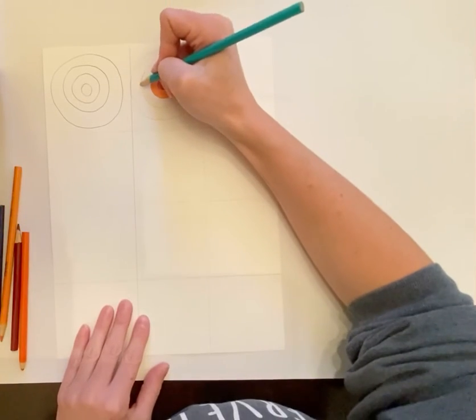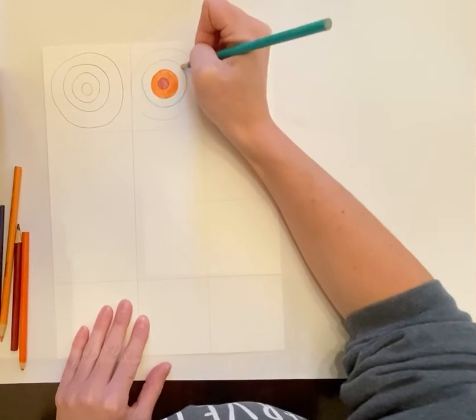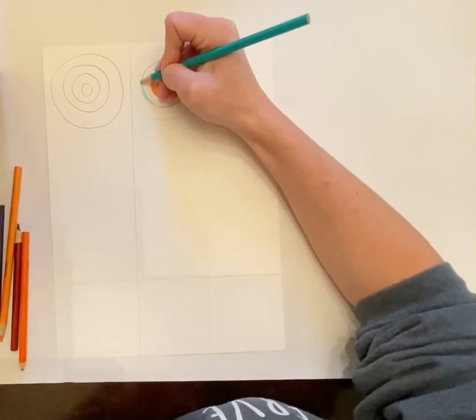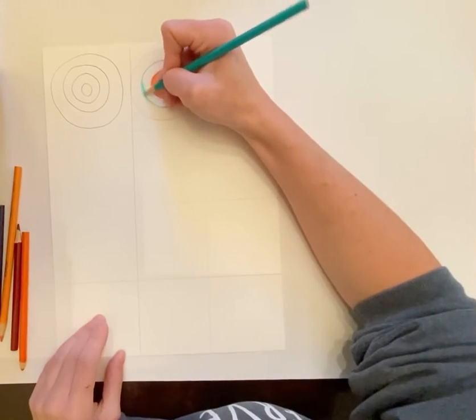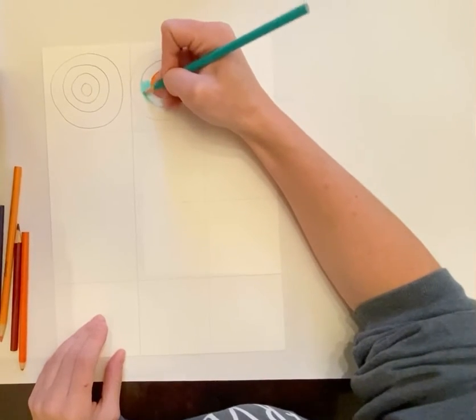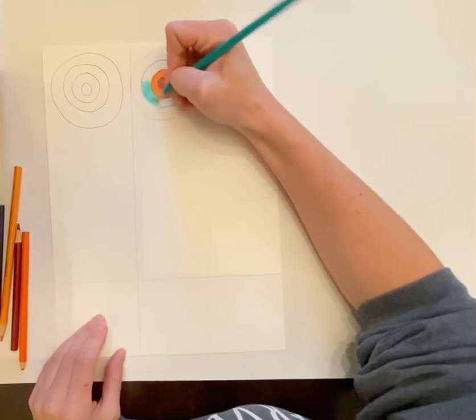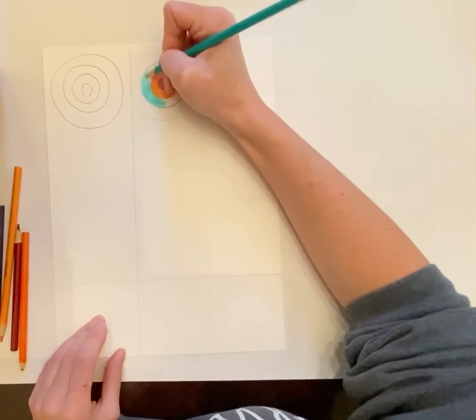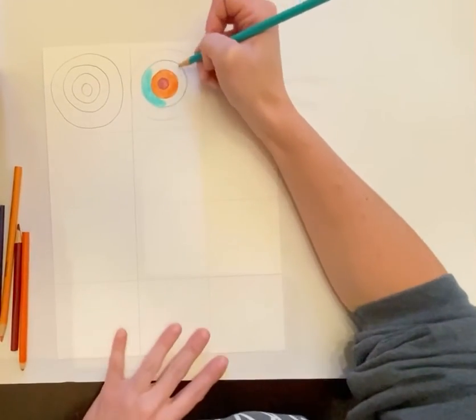Doesn't really matter what colors you choose. Just fill that all the way up neatly.